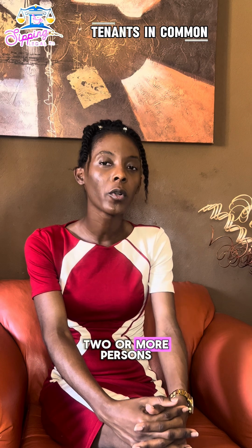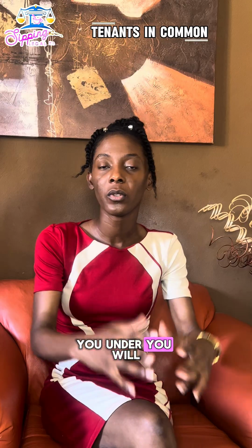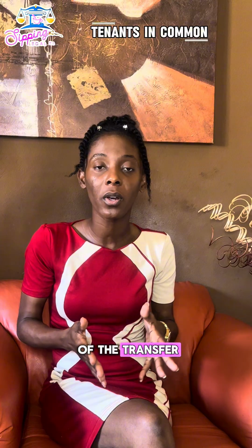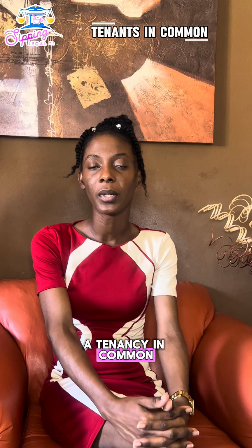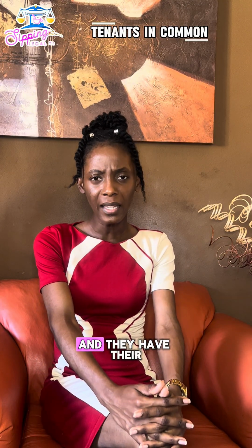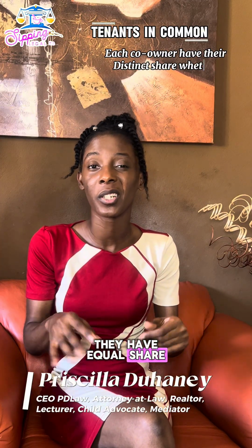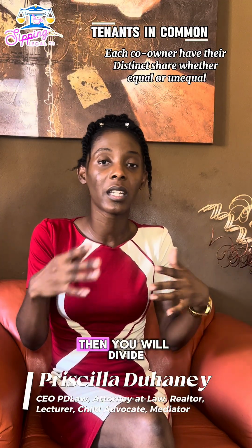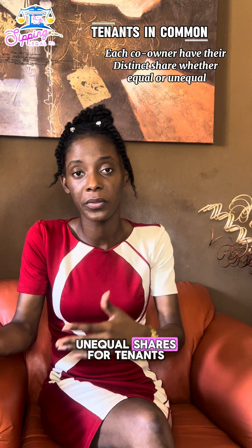If there are two or more persons, we call it co-ownership of a property, and you can make that decision at the point of the transfer or at the point of preparing the will. Now, a tenancy in common is essentially where you have two or more persons going on title and they have their distinct share. It can be that they have equal shares, which is 50-50 if it's two, a third each if it's three, or if more persons, you divide it accordingly and equally. But you also have unequal shares for tenants in common.